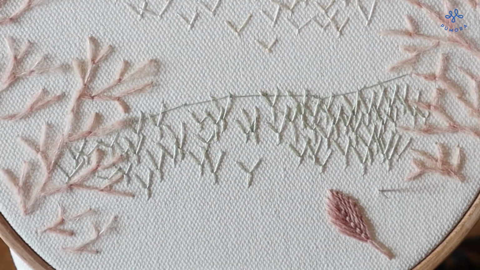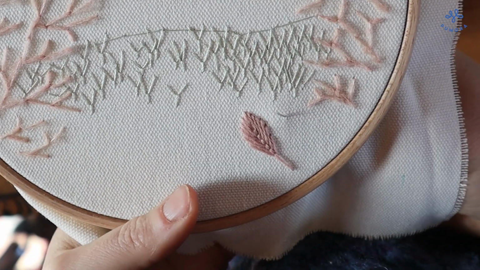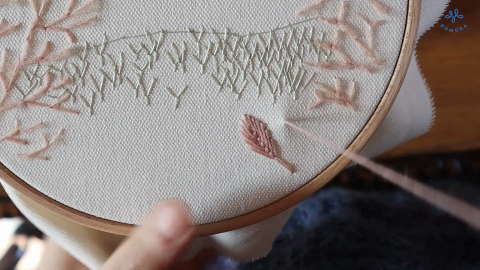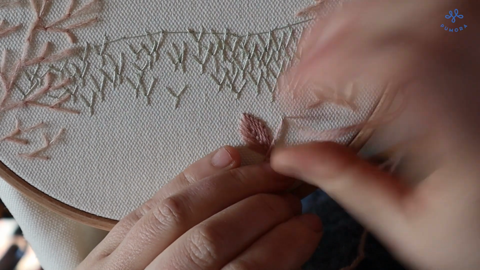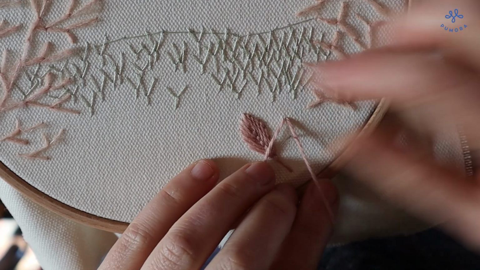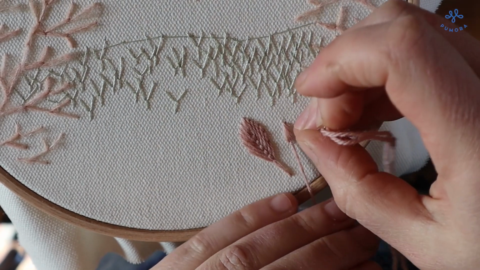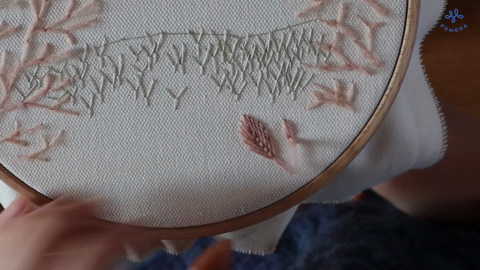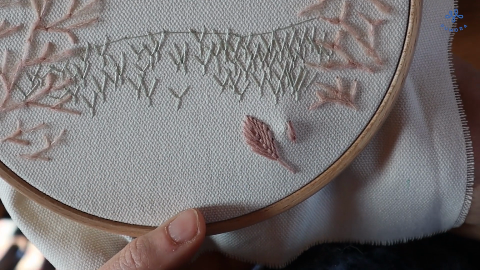And this might be a good solution or alternative if you don't like the fishbone stitch, or don't like to stitch the fishbone stitch. And it uses very little embroidery thread on the back, so it is a thread saving technique basically.